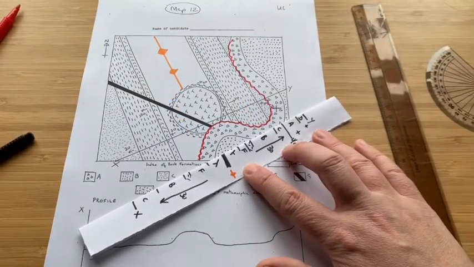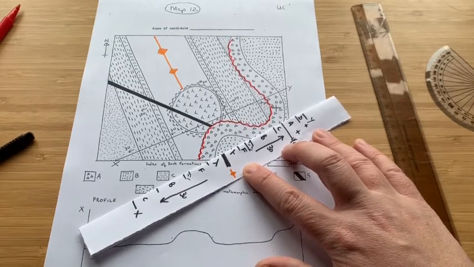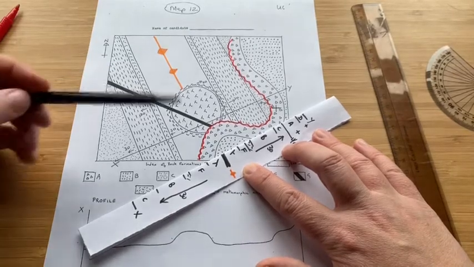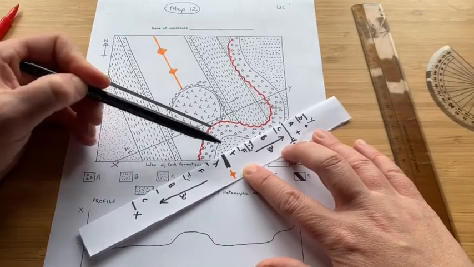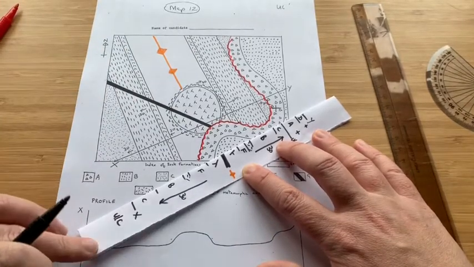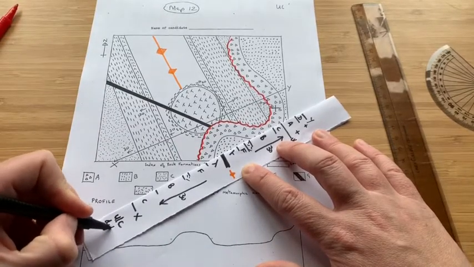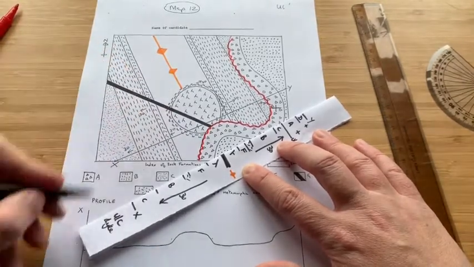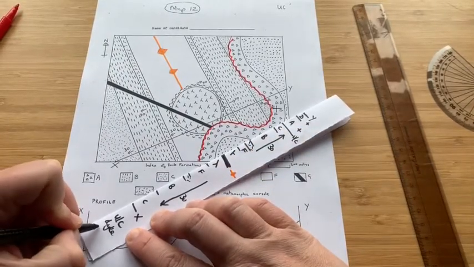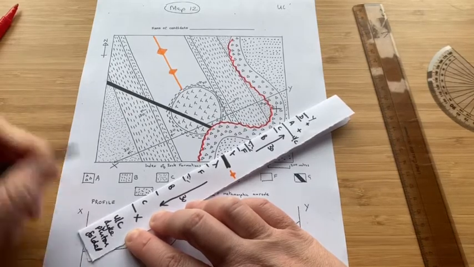Okay, I've transferred the information onto my strip of paper. The next task is determining which layer to put in first. So looking at the map, I can tell that the layers above the unconformity are the youngest features on the map. So I'm going to put those in first. Then I'm going to put the dike in. Then I'm going to put the Pluton in because both those features cut across the fold structure. And then I'm going to put the folded layers in afterwards.